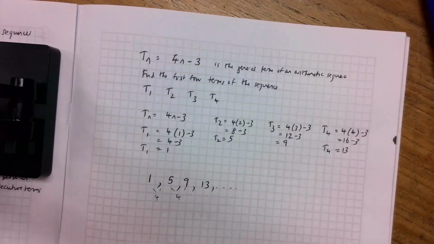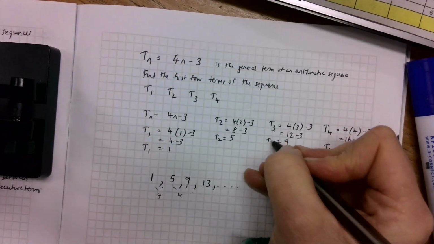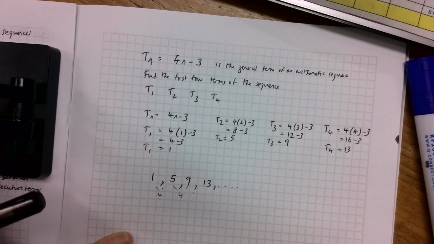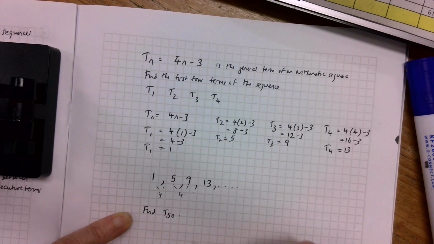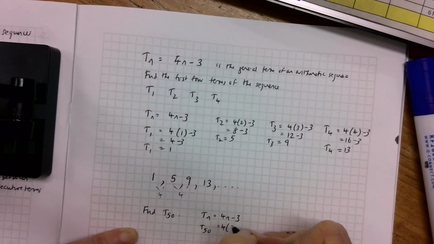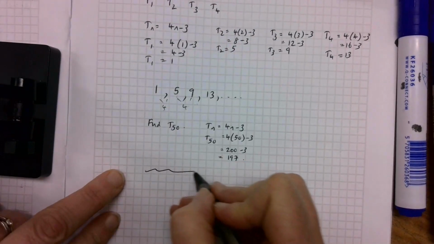And so on. Okay? So T4 is 13, T3 is 9, T2 is 5, and T1 is 1. Now to find any other term, say I had to find T50, then again I use Tn is equal to 4n minus 3. For T50, n is now 50, which is equal to 4 by 50 minus 3, 200 minus 3, which is equal to 197. Okay, now a slightly different question, just to finish this off.